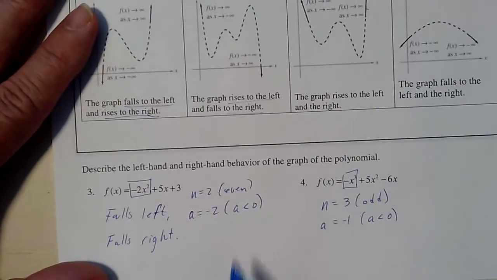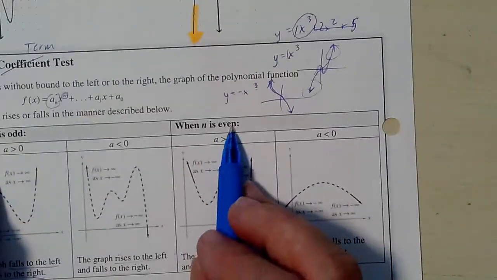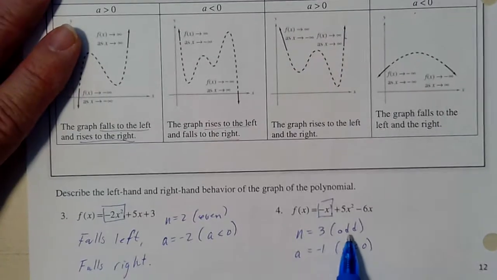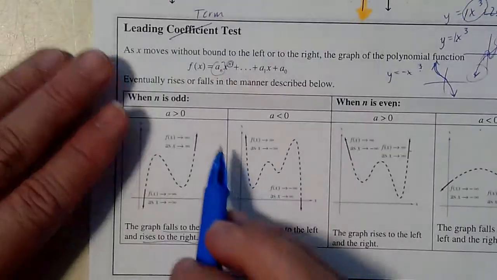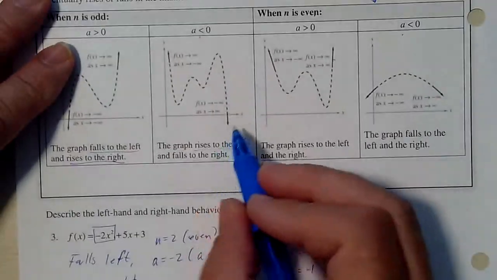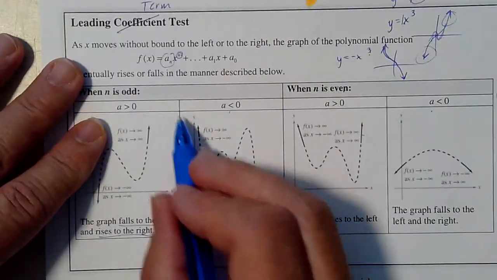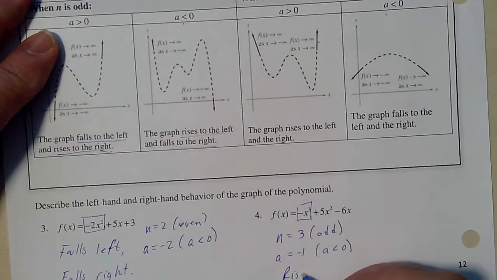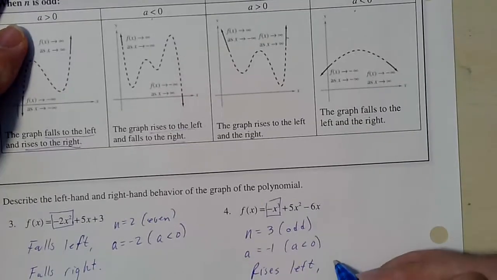So those are the rules we're following, even and this. This one is odd and this. Okay, so going to the left from the middle, it's going to rise left, and it falls right.